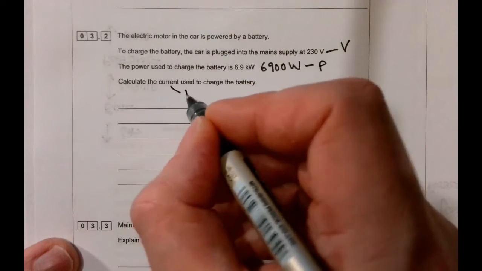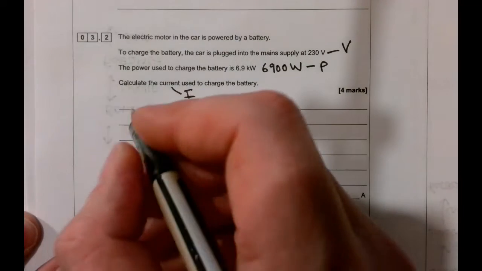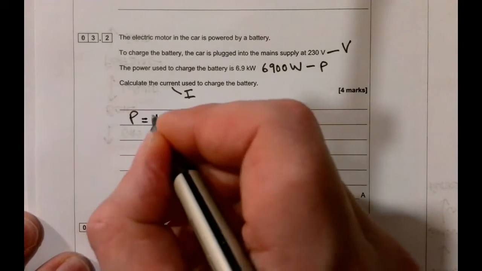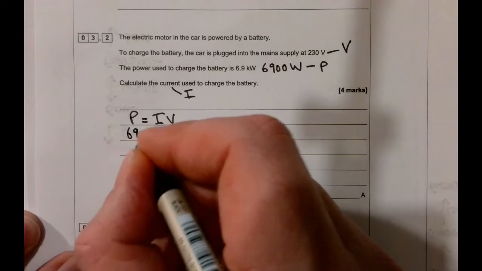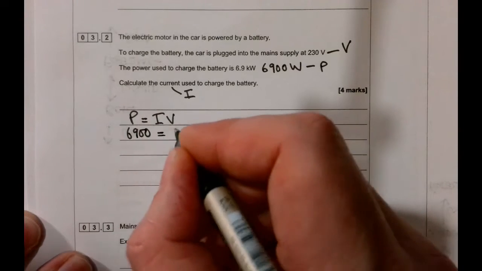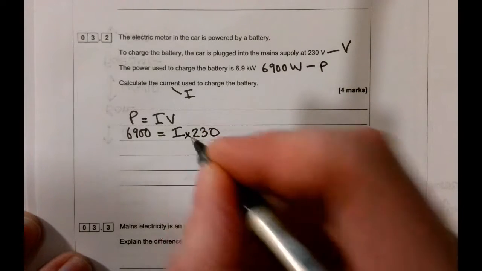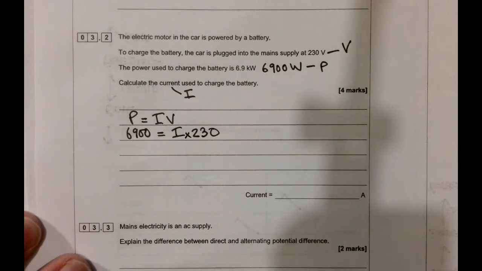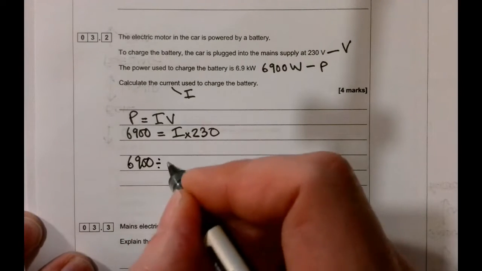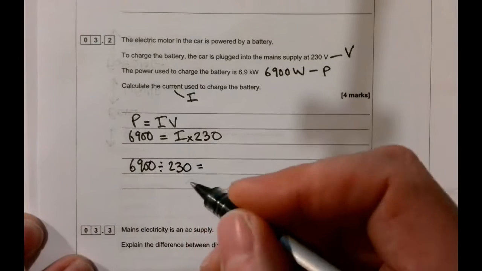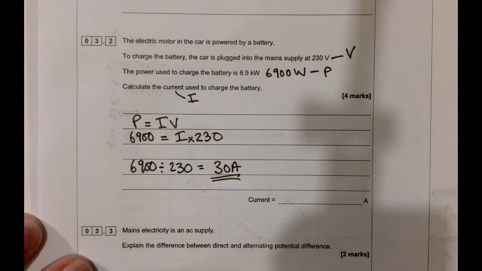And we want the current, I. Hopefully you remember PIV. Paul is vain. P equals I times V. So that's going to be 6,900 equals I times 230. Put a little times sign in there. 6,900 divided by 230 then. That's going to be 30 amps. And that's my current. Simple.